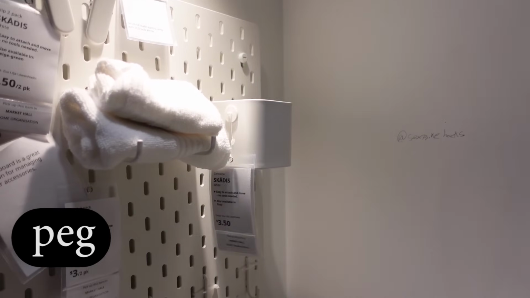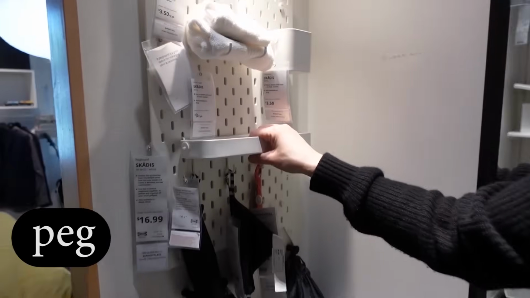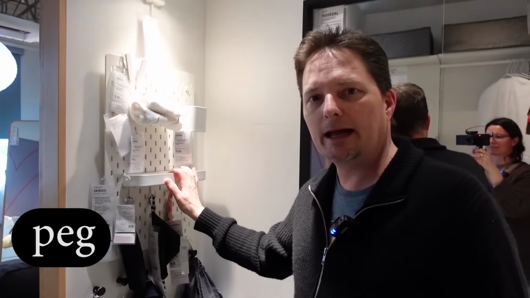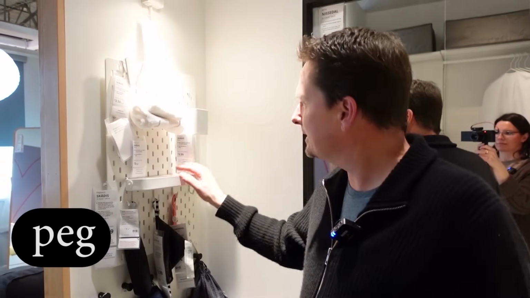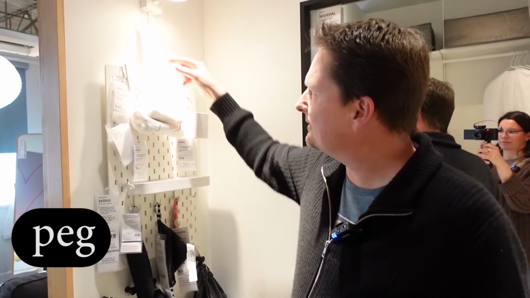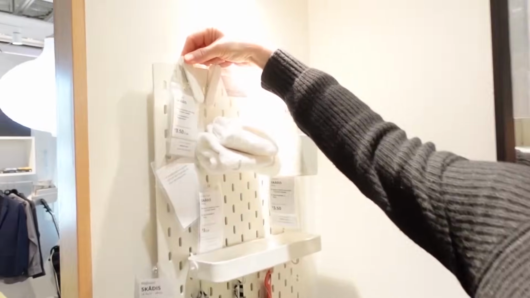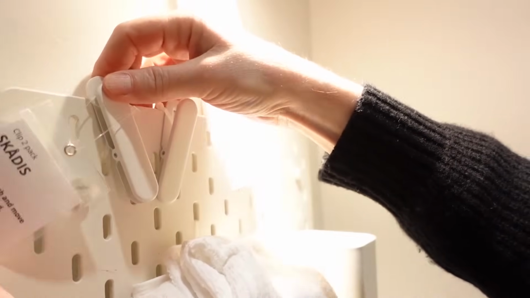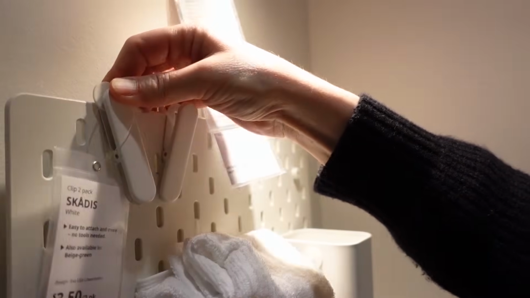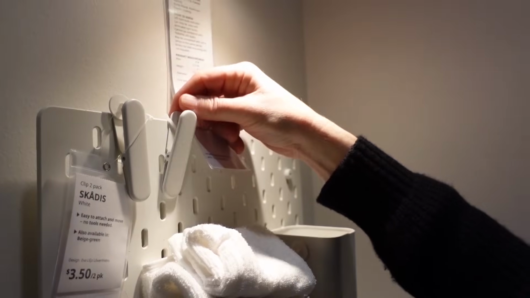You can put different things on your pegboard. Peg. Use the short E sound like egg and head. Peg. This is a pegboard. And you have these. These are called clips. So you can put things right here on your clips. Pronunciation: clips. Use the short I sound like in this. Clips. This is a clip.